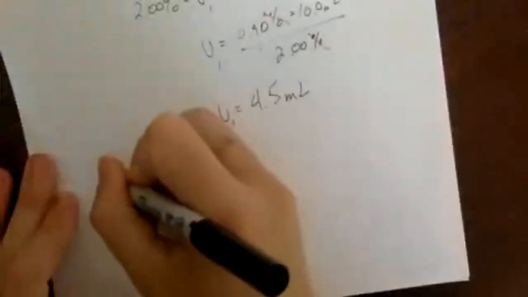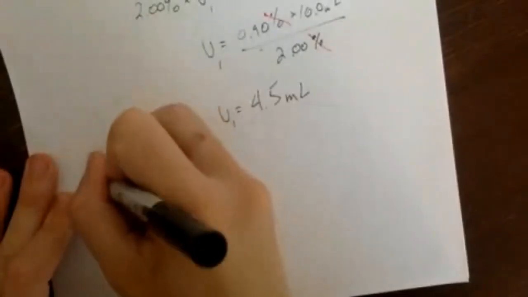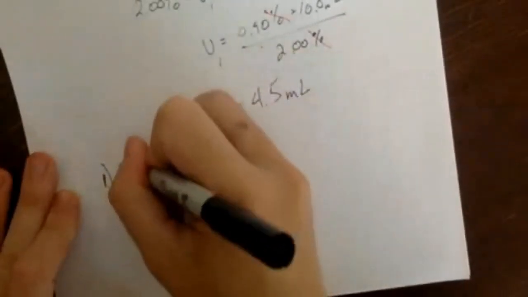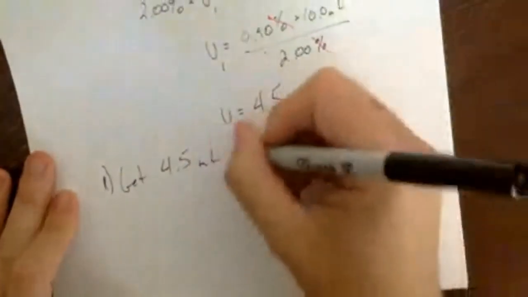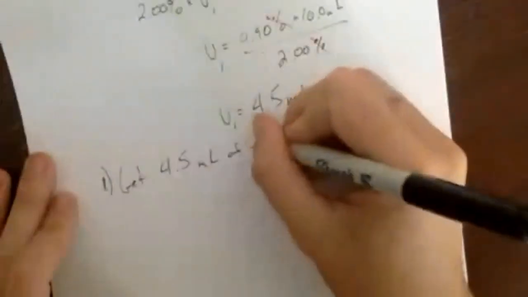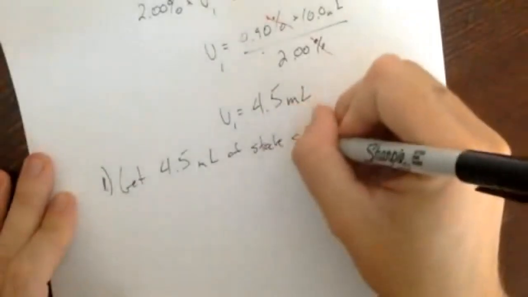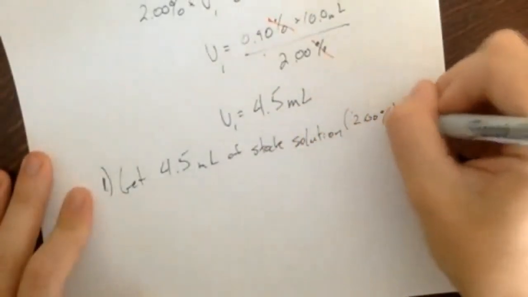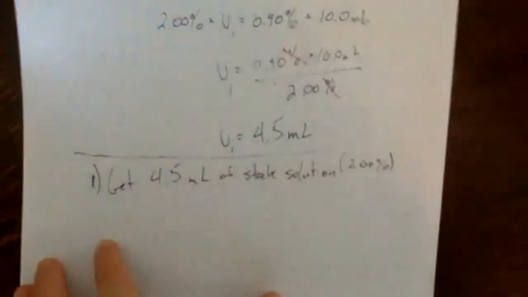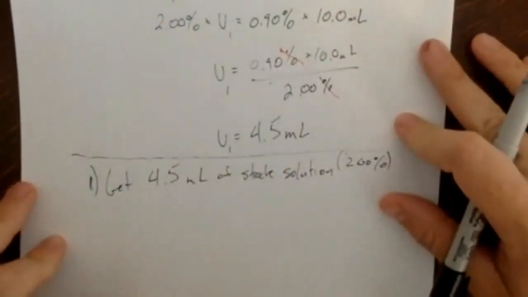So how we would write out this recipe, if we think about actually doing the dilution, is step 1, get 4.5 milliliters of your stock solution, and that's the 2.00% solution. That's the information that we got right here. The V1 goes right there. So we have our stock solution.